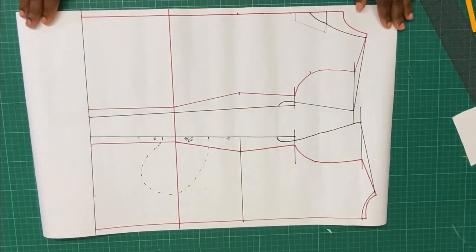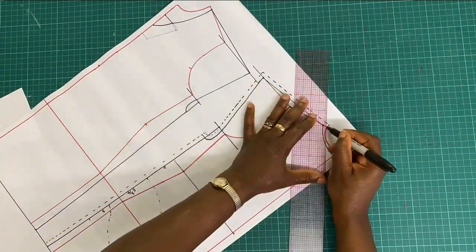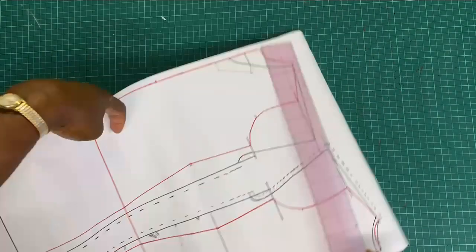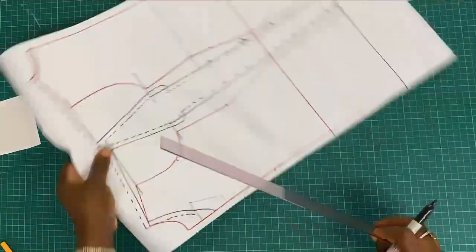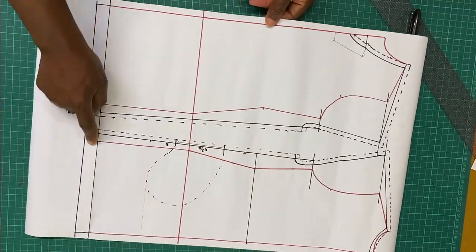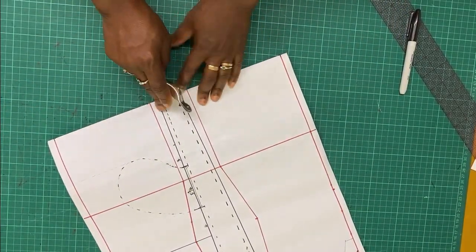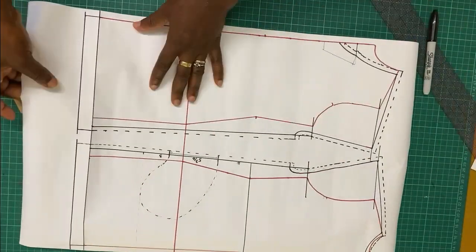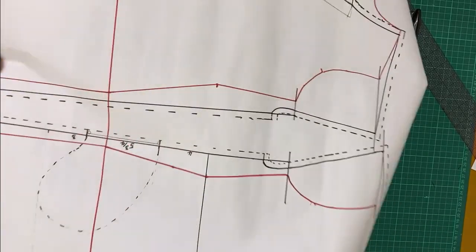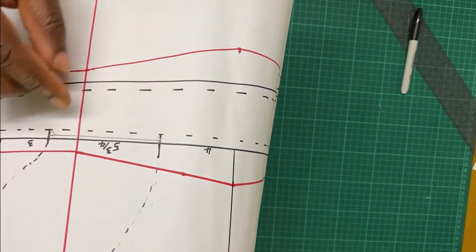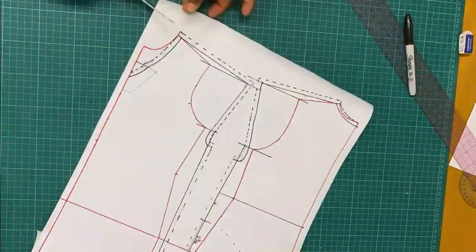Now we apply seam allowance all round. I am using 3/8 inch seam allowance. You can use the same amount or increase as desired. At the hem, I'm using 1 1/2 inches. Then I fold it in and trace to get the right shape. At the pocket, divide the 3/8 inch seam allowance by 2 and mark the pocket seam. We now cut out the completed pattern pieces.